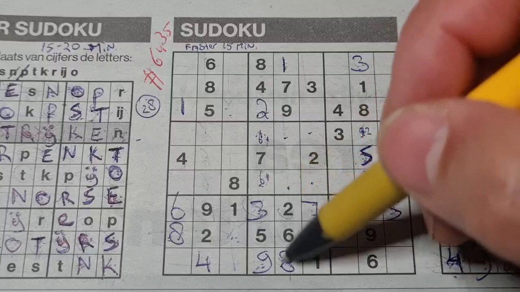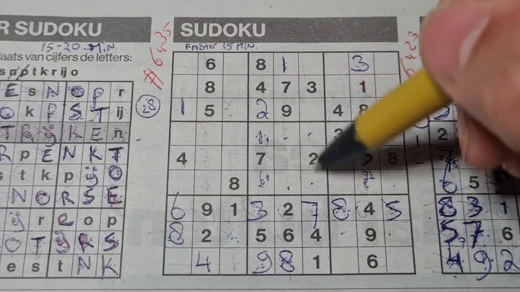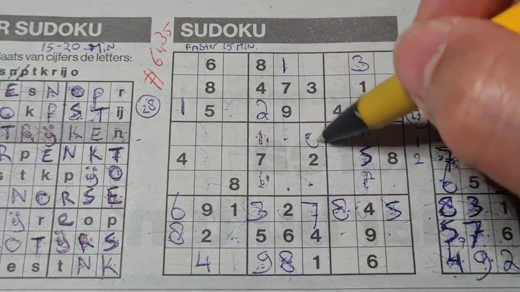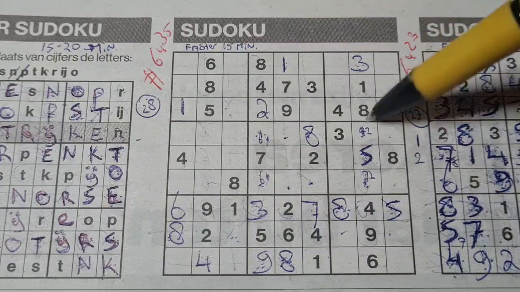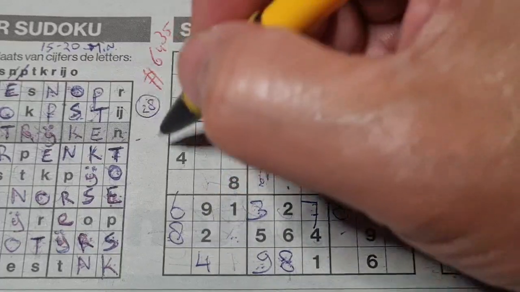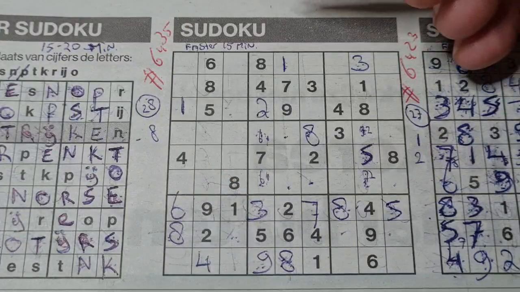Then 8 in this column, 8 in the middle column. So the column next, the only 2 places left for 8 should be here or there. We see an 8 in this row, no 8 there. 8 should be there. And all the 8s are used. I can see digit number 1, number 8.